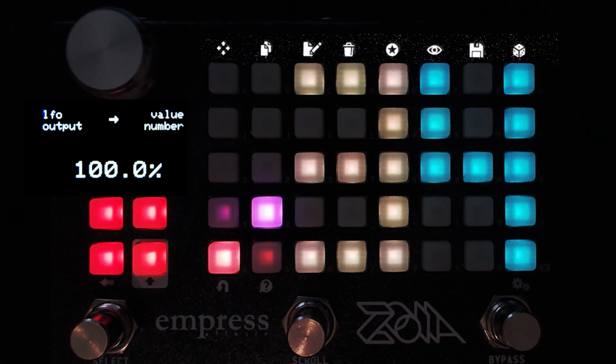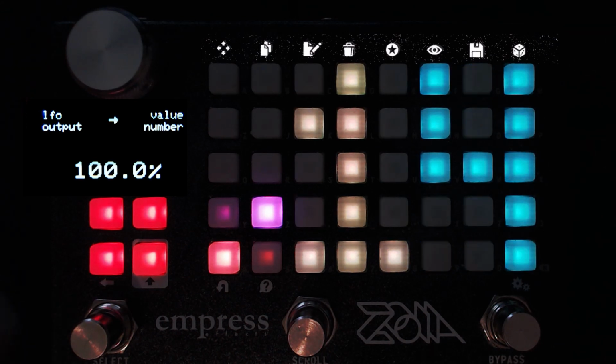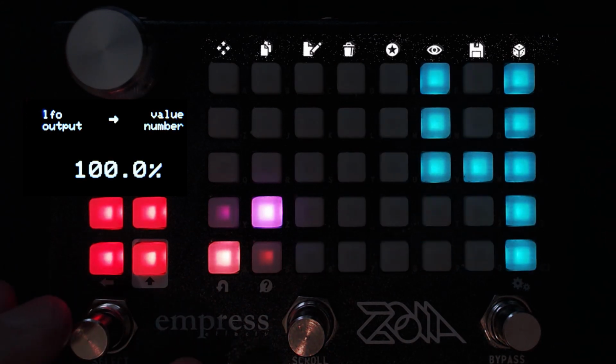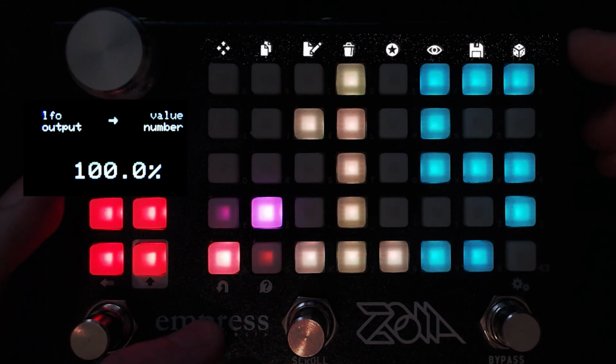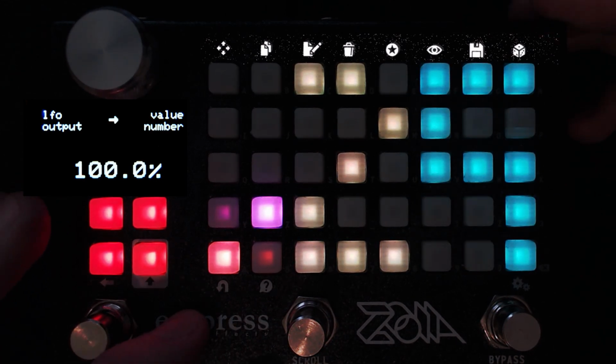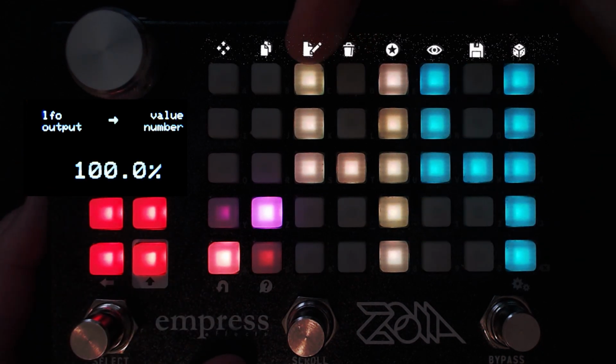Anyway, this is not a very complicated patch, but at the same time, it's not the easiest one to explain, I've found. But I will try anyway.